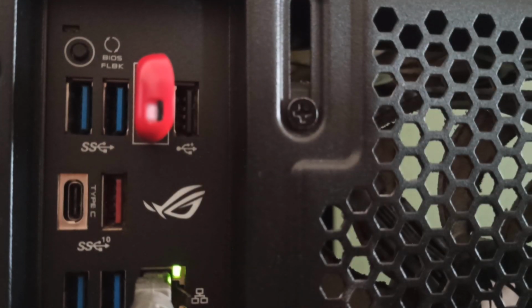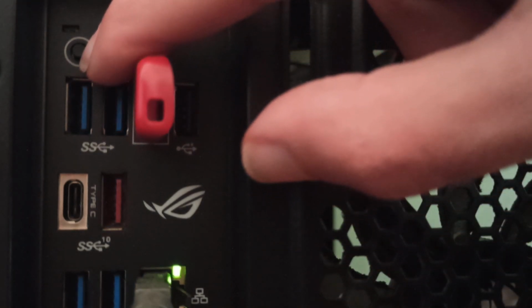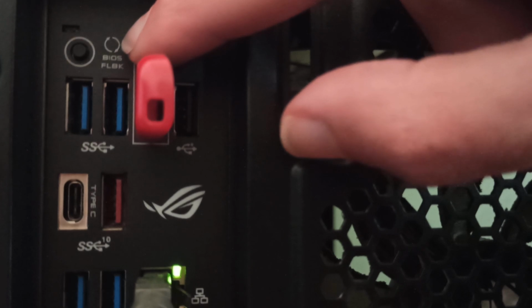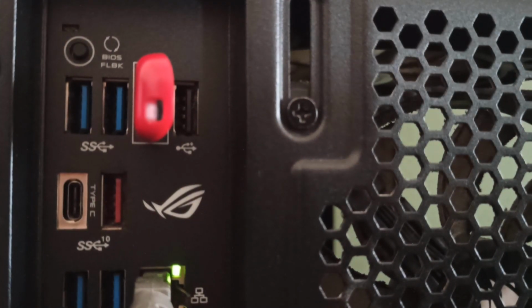Locate the BIOS update button. Find the BIOS update button on your motherboard. It is usually labeled as BIOS Flashback, Flash BIOS, or similar, depending on your motherboard manufacturer. Press the BIOS update button. Press and hold the BIOS update button for a few seconds until the LED indicator starts flashing. This indicates that the BIOS update process has started.